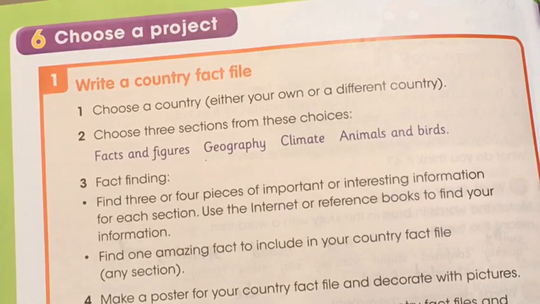Number 2, choose 3 sections from these choices. You can choose 3 of these sections to speak about. Facts and figures, a fact about Oman, for example, and the figures, most important things, something which is featured. Number 2, geography. What about the geography of Oman, for example? Geography like beaches, deserts if there are, mountains, and you can speak also about animals and birds.